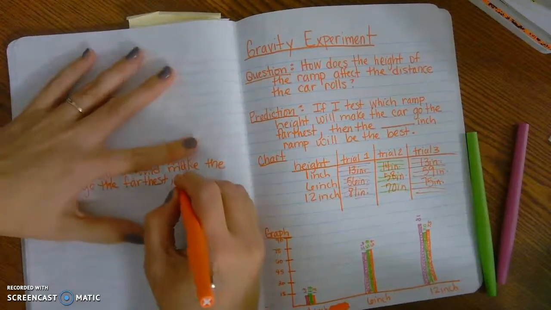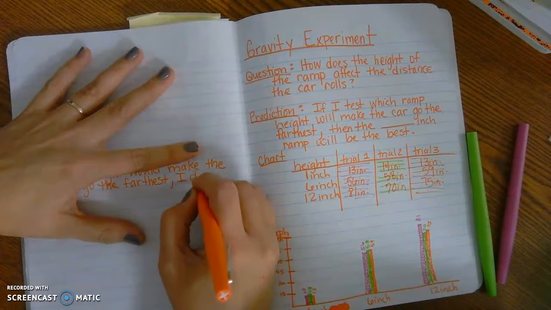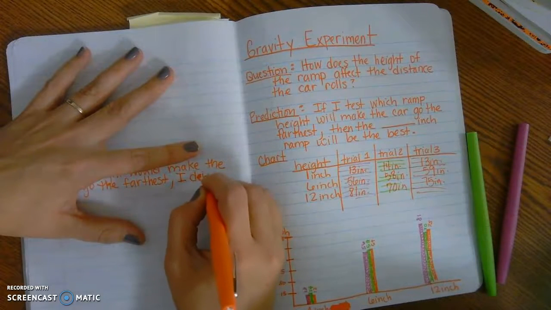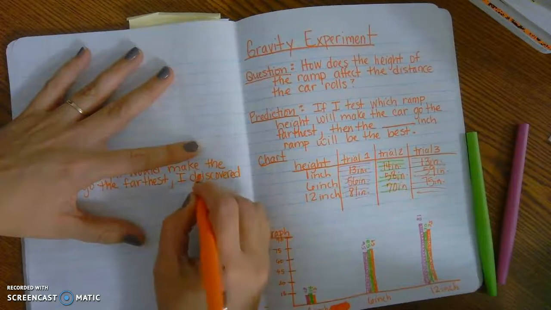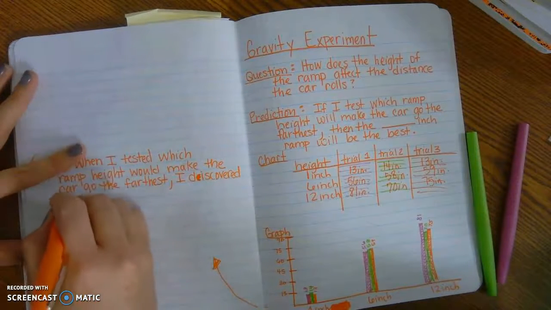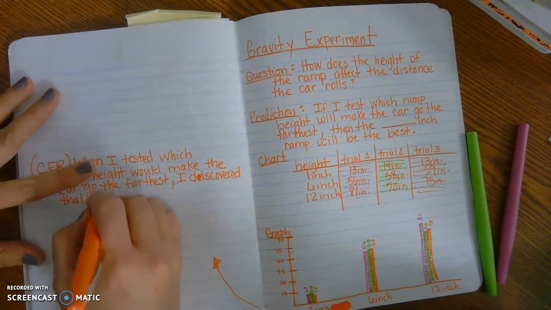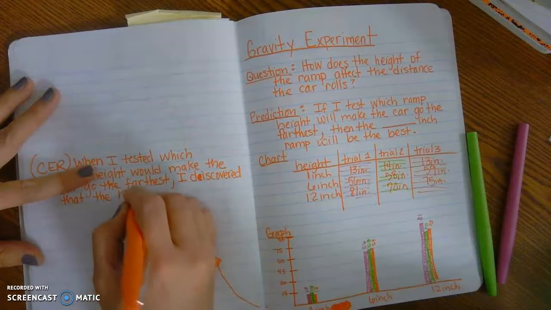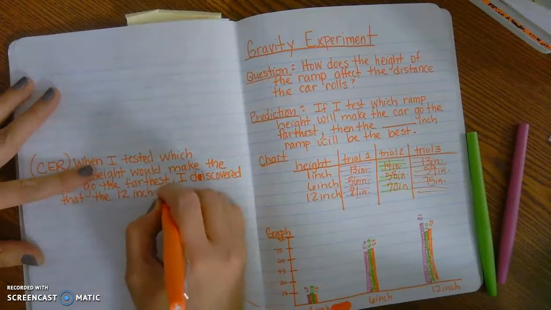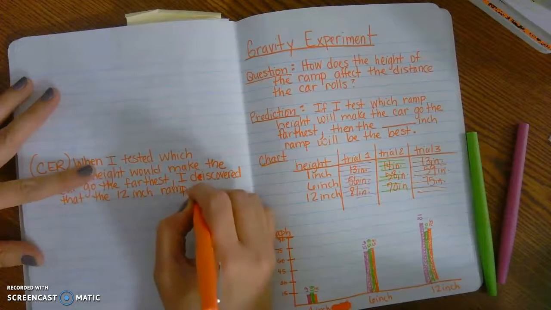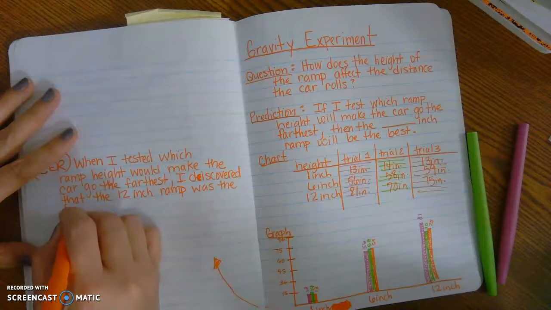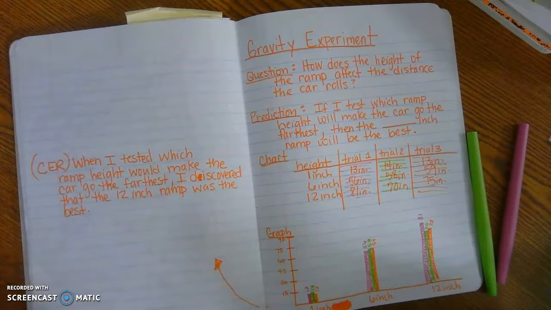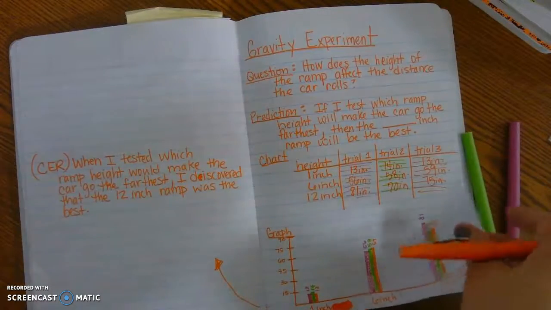You need to tell me what you found out. I discovered that the 12-inch ramp was the best. Period. That's the C part of the CER. It's just telling what you were testing and what you found out.